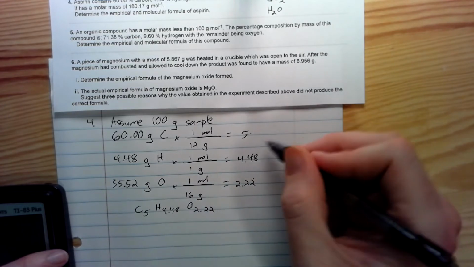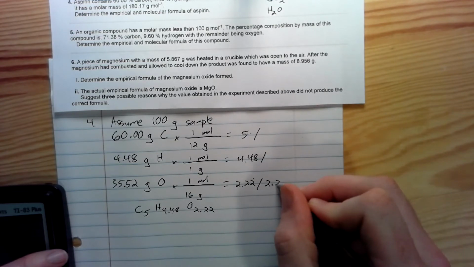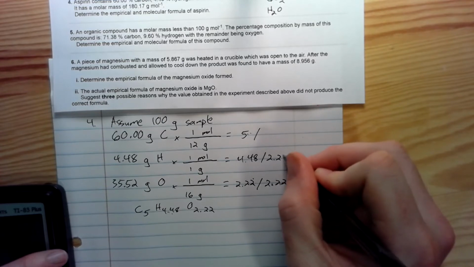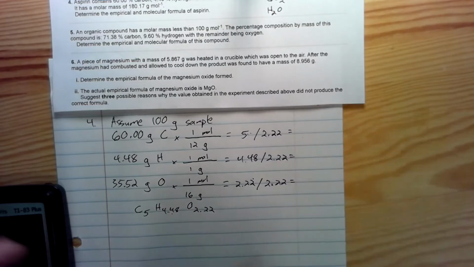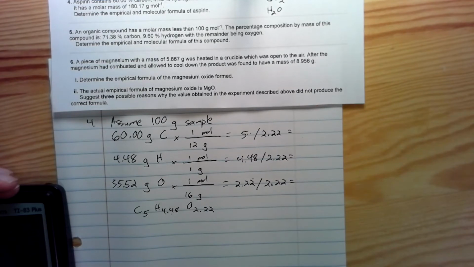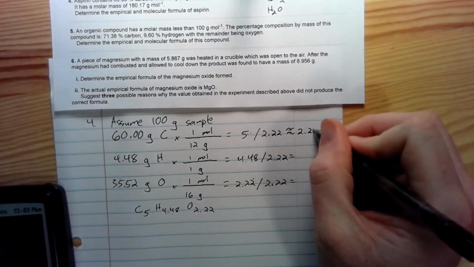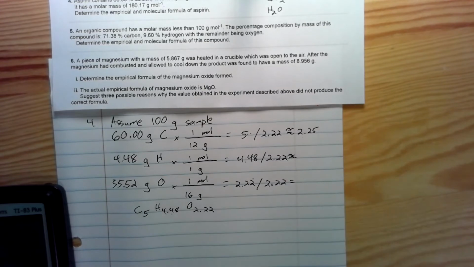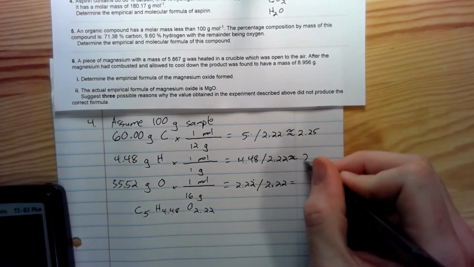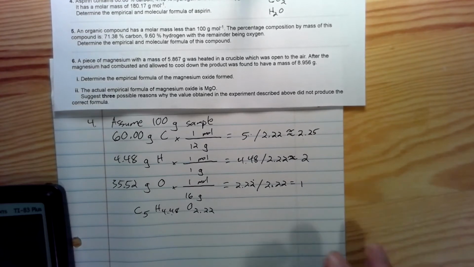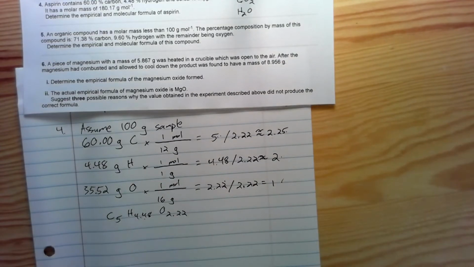Okay, but we don't want decimal places there, so we want to divide them all by the lowest number. Okay, that's the easiest trick. And when we do that, 5 divided by 2.22 is approximately 2.25. And then 4.48 divided by 2.22 is approximately 2. And this is going to be 1. Now, again, they're still not in whole numbers. So what are we going to do?